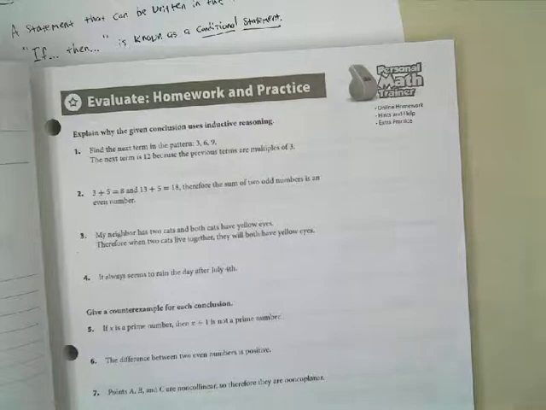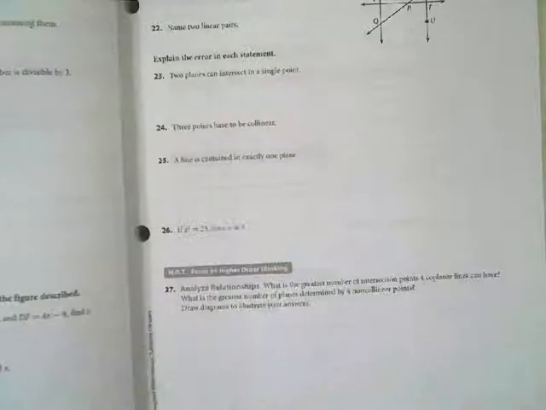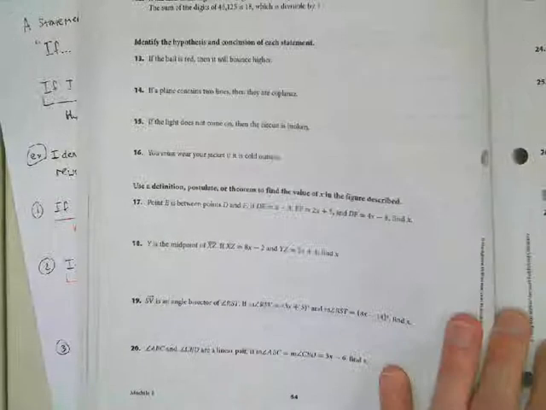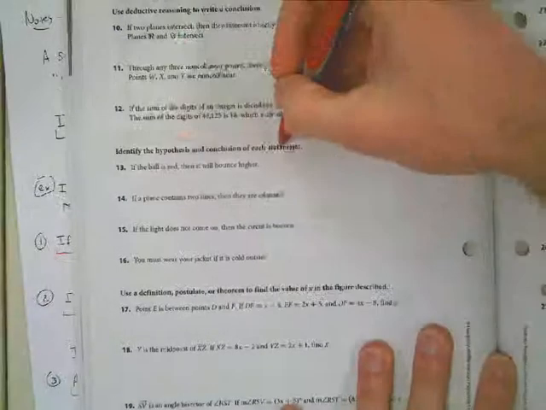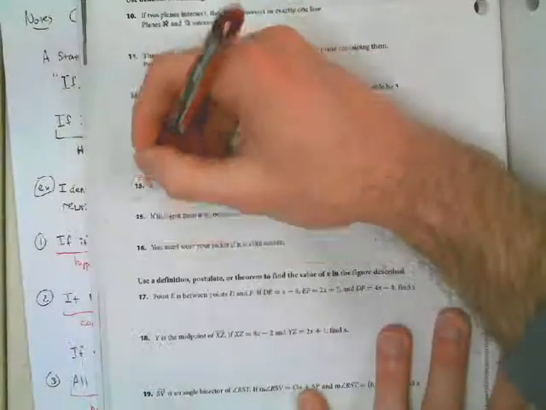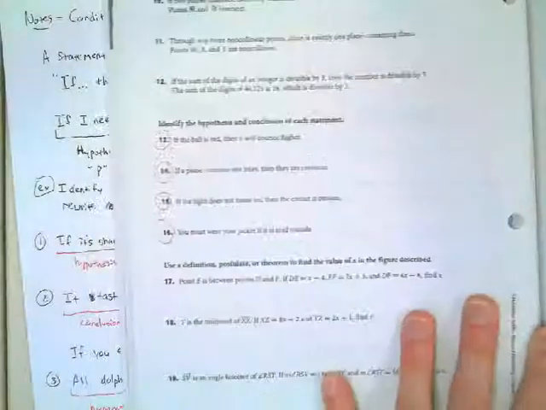So, all right, for your assignment tonight, we're going to start on page 54. If you want to turn to page 54, I'm going to give you some of these hypothesis and conclusion statements: 13, 14, 15, and 16. You can see some of them are already in if-then form, some are not. It just says to identify the hypothesis and conclusion.